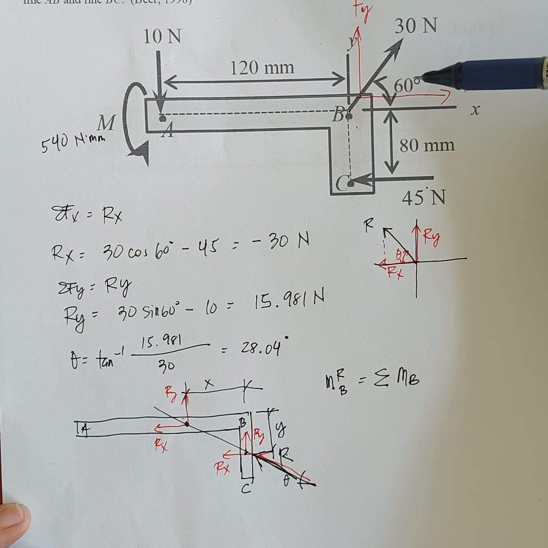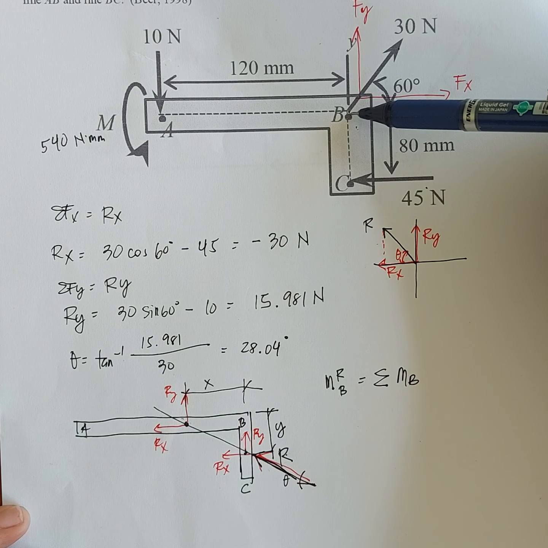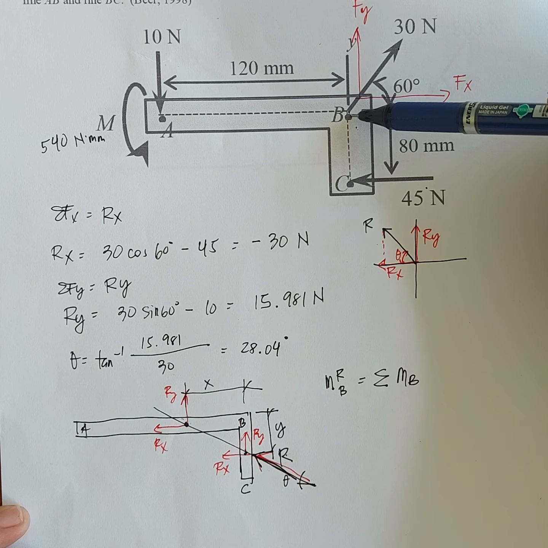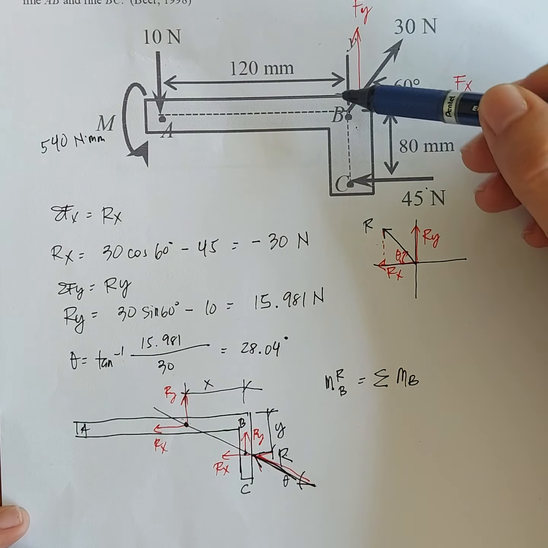Ito, may moment din at point B. Itong 30 Newton force, meron ba siyang moment at point B? So, wala. No? Kasi, wala naman siyang moment arm. Zero yung moment arm niya. So, force times zero moment arm. So, wala siyang moment sa may point B.